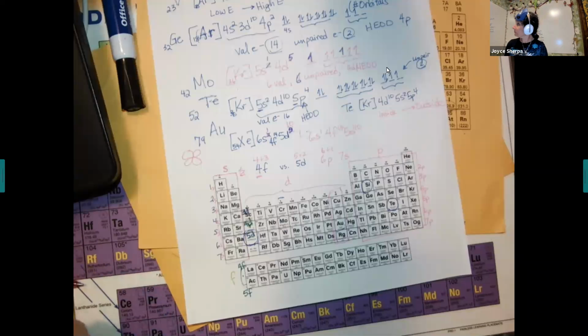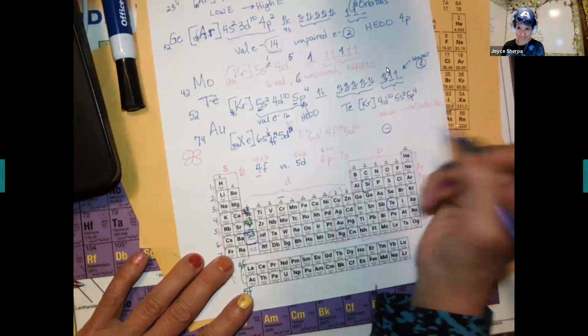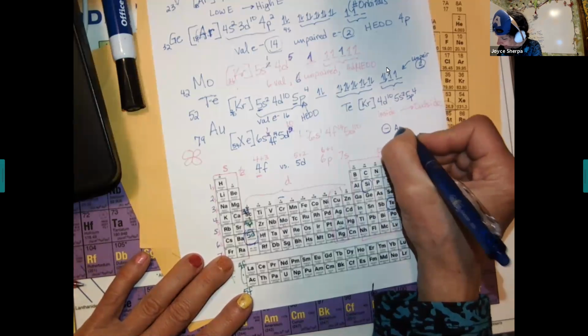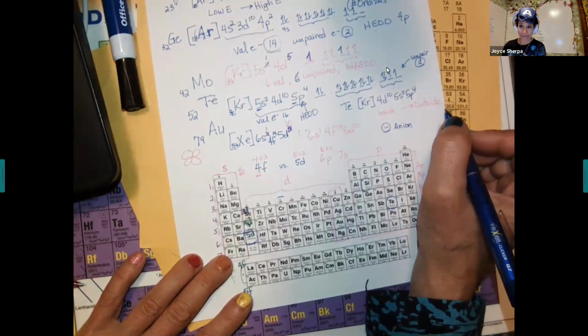So we're going to do one more piece here because I know it shows up, is if you have a negative charge, right? Negative means it's an anion or an anion. Remember that? Way back 2 months ago?